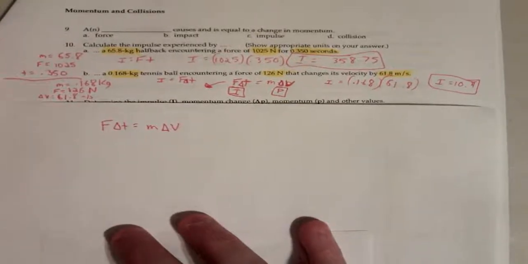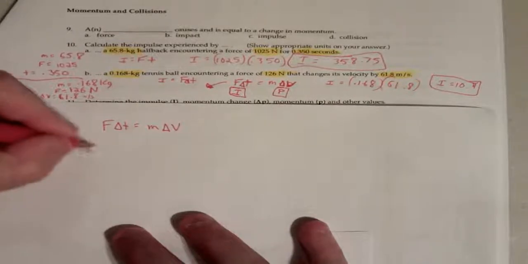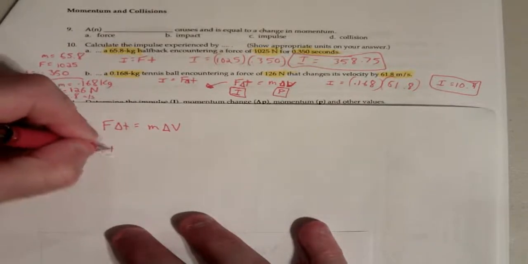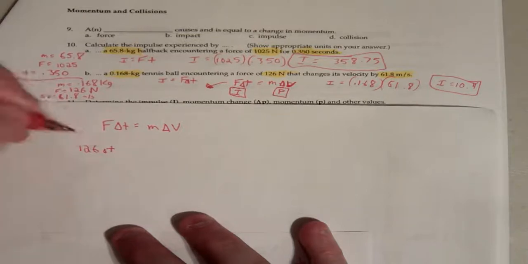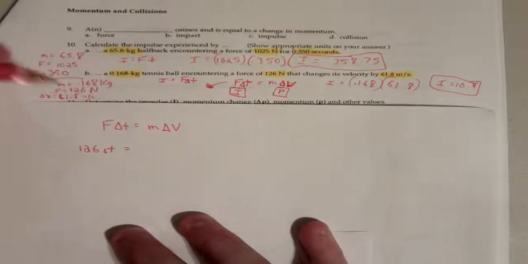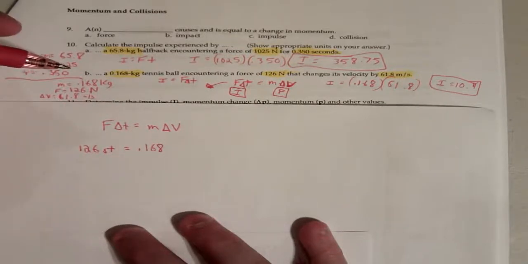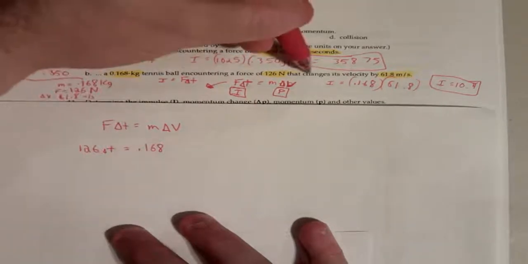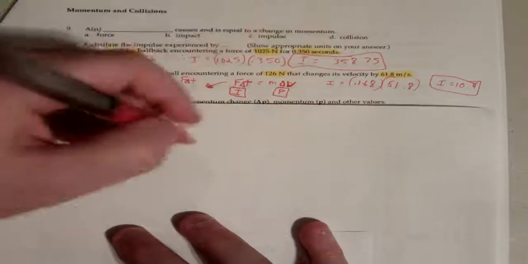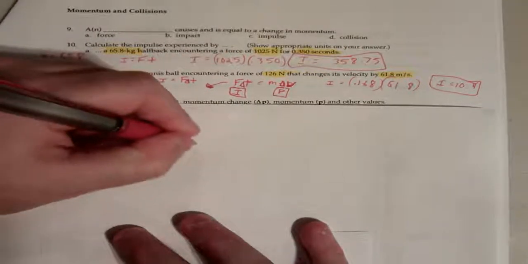Now, we also know that our force is 126 times our change in time equals our mass, 0.168, times our change in velocity. And notice they tell us, changes its velocity by. So this is our change in velocity, 61.8.